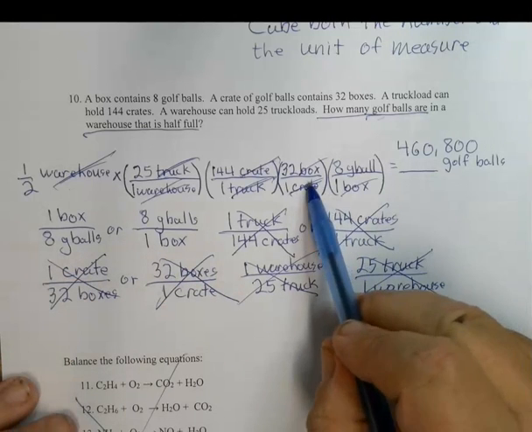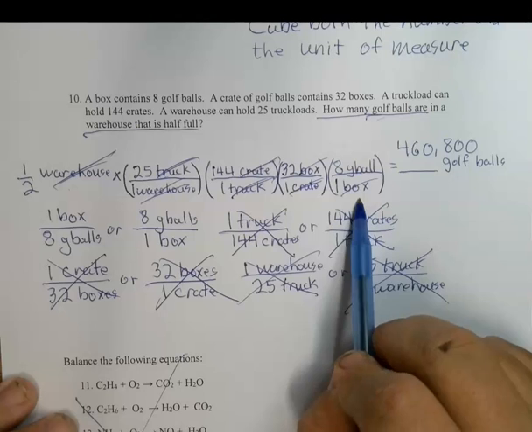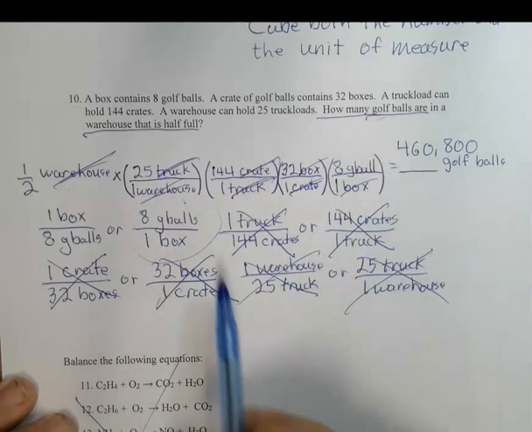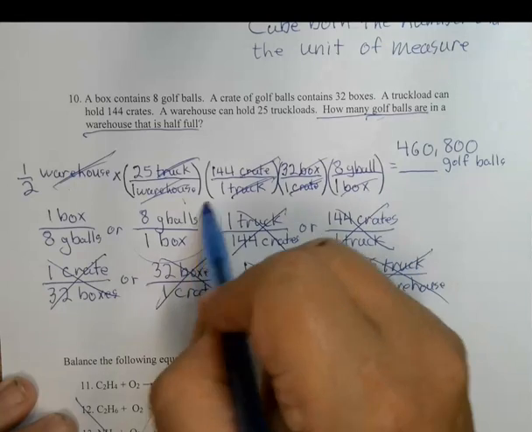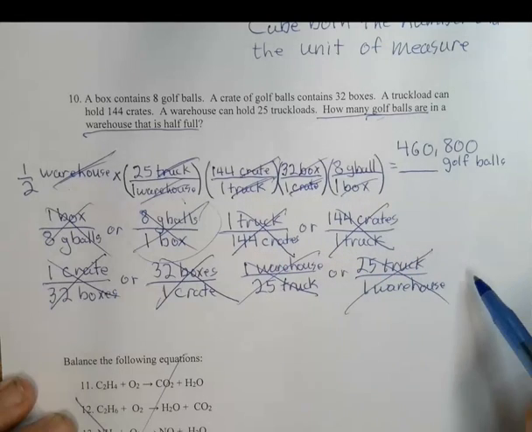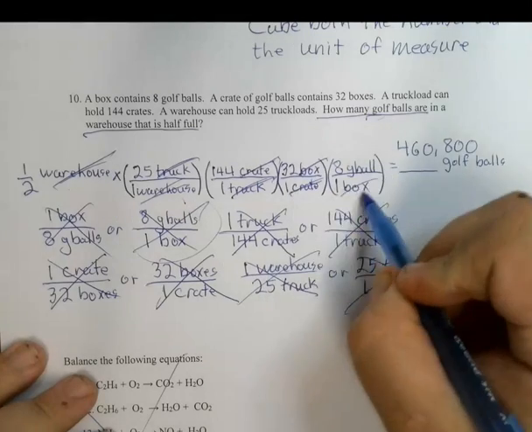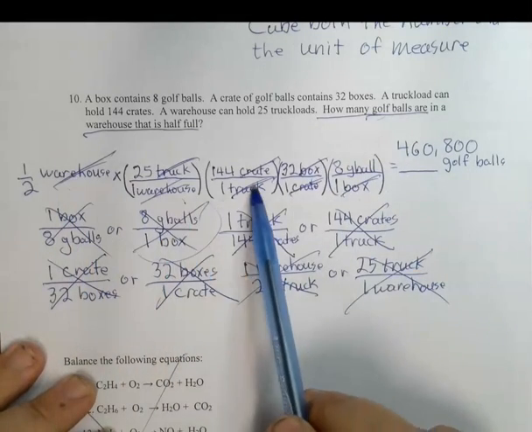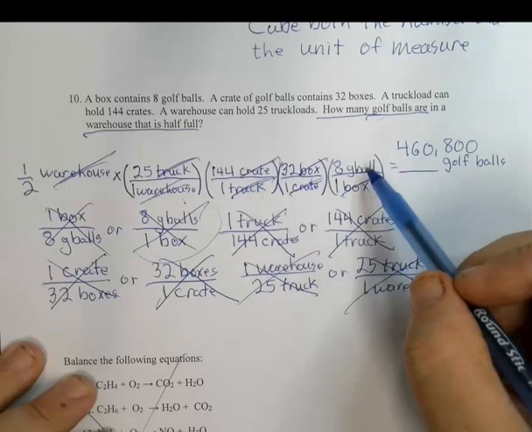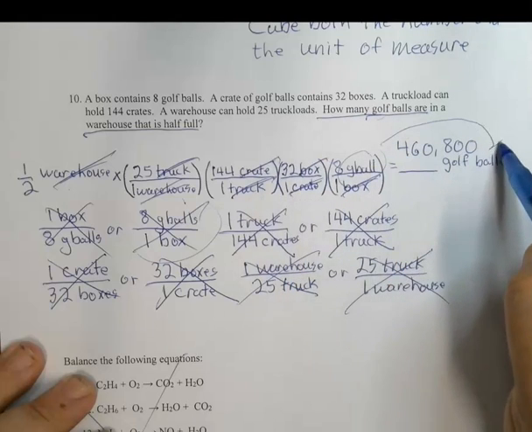Finally, we only have one left. We have box on the top, so we need box on the bottom. So this one right here gives us that, box on the bottom. So it's 8 golf balls per box. So we've used this one and this one. So now we cancel box with box. So our units line up. Warehouse cancels with warehouse, truck with truck, crate with crate, box with box. You end up with golf balls, which is in your final answer.